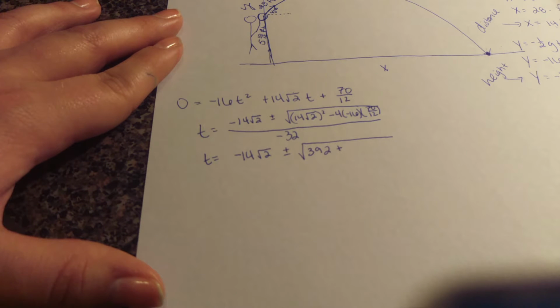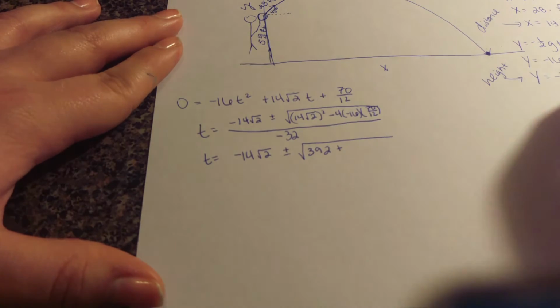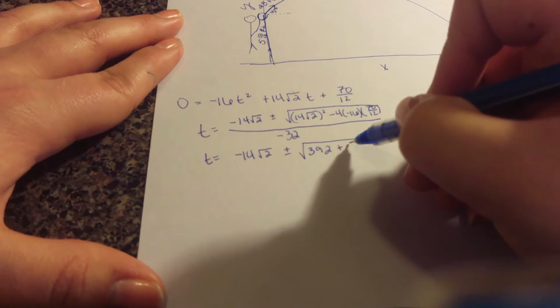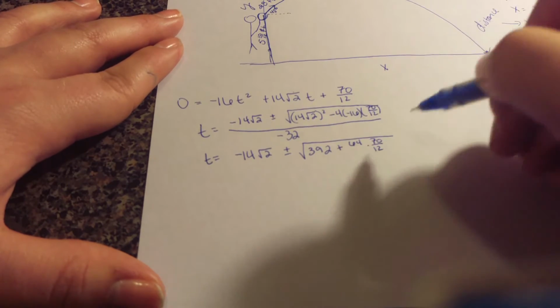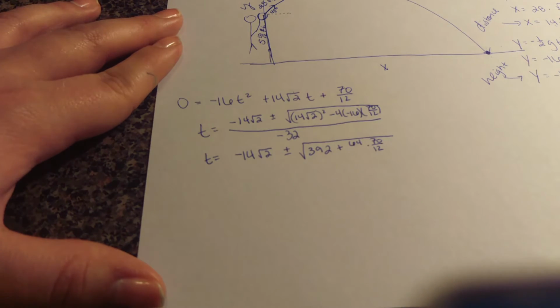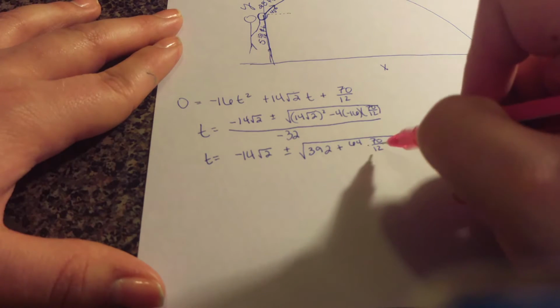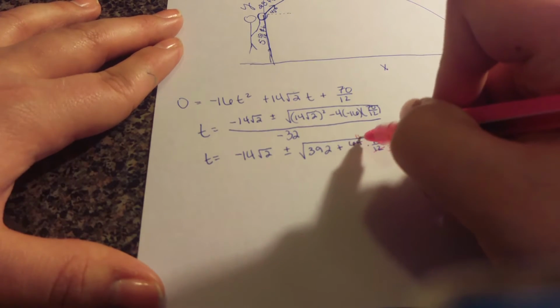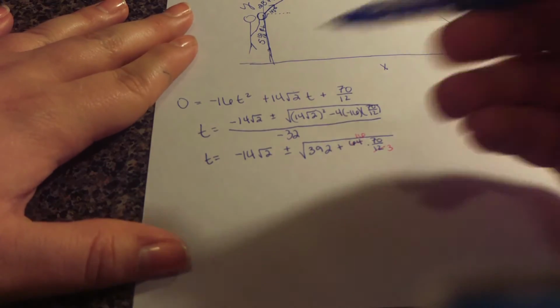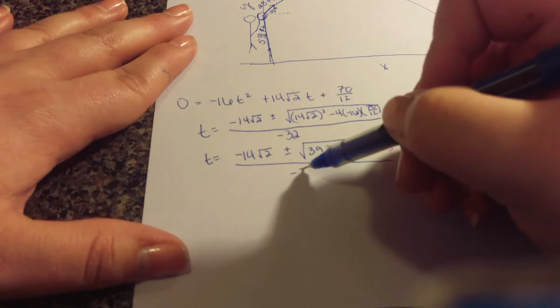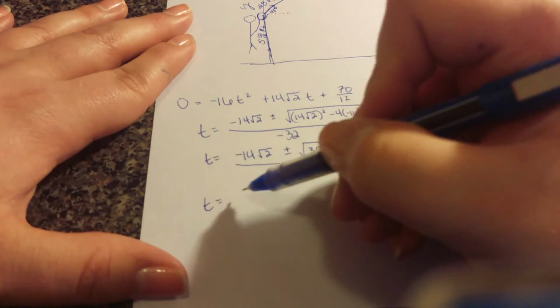So 4 times 16 is 64. 64 does not quite divide with 12, but I can actually, let's see, we'll do 64 times 70 over 12. I can actually reduce that. So if I divide by 4, that gives me 3 and 16, and that just gives me some smaller numbers to work with. And then on the bottom, negative 32.